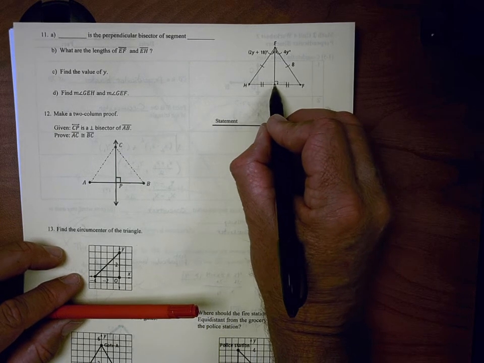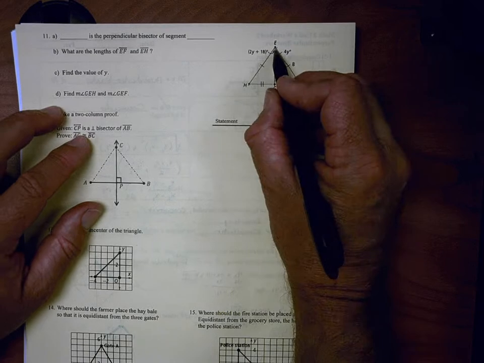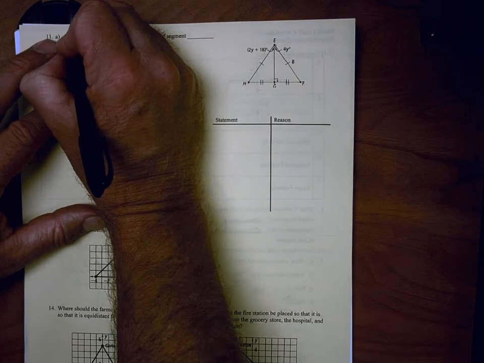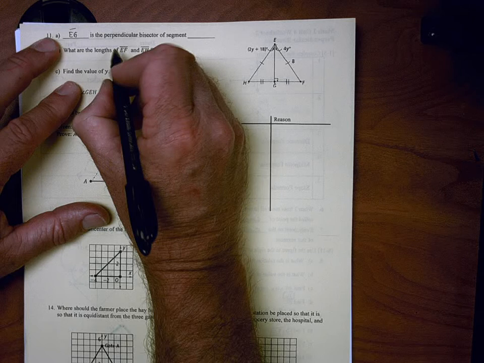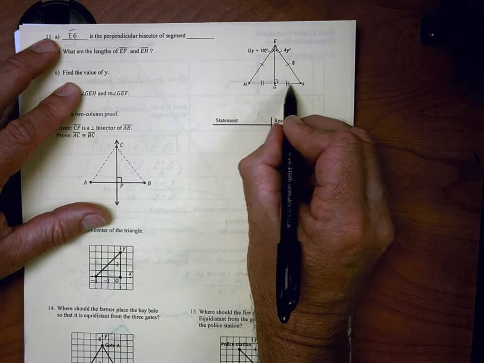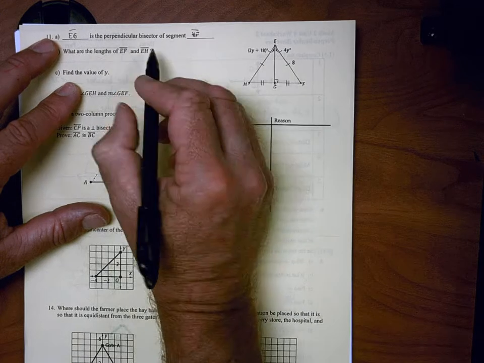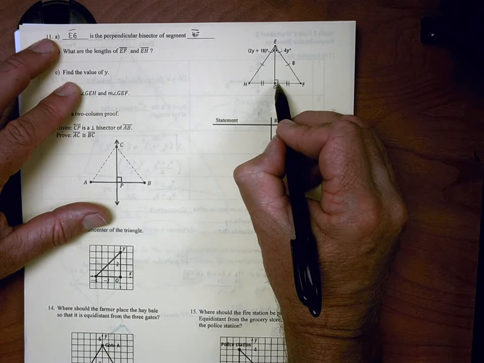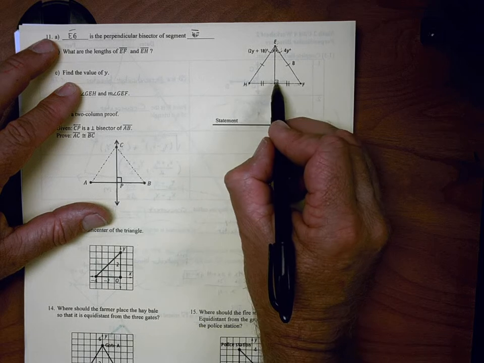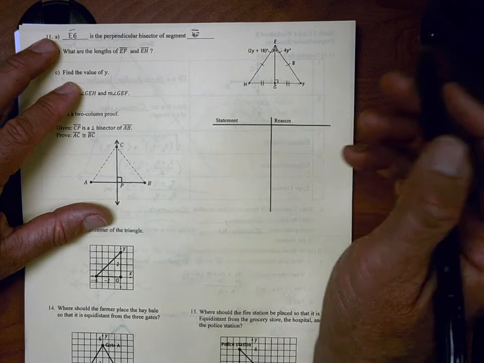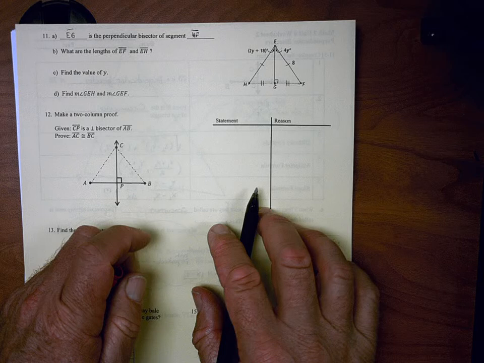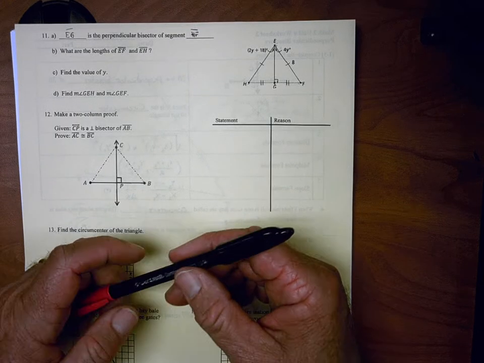So that means G is the midpoint. So that means that line segment E to G is the perpendicular bisector of segment HF. Okay, well, how do we know that? Well, because E to G made a 90-degree angle with HF, and E to G split HF into two equal pieces. So what are the lengths of EF and EH?